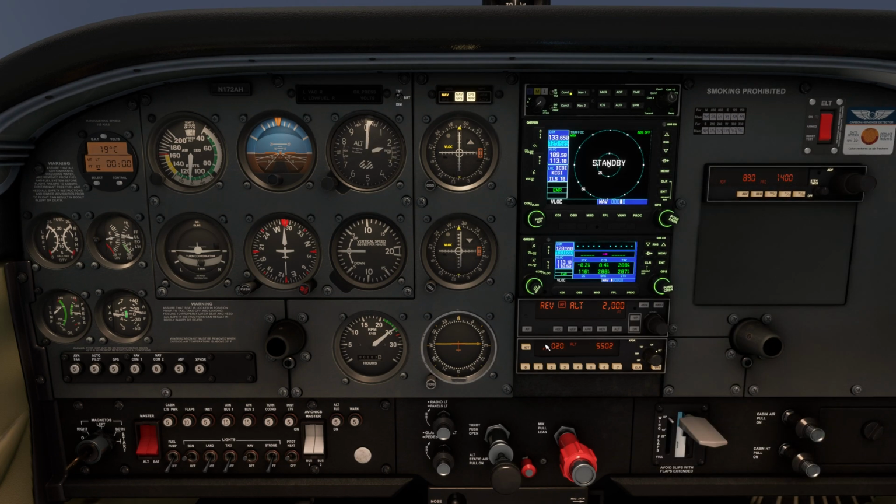All right, since I'm level at 2,000 here, I'm going to go ahead and dial 900 into my altitude pre-select. Again, I've got a good altitude hold there. That is above my MDA, but below my DDA. But I like that as an altitude to load in there because the autopilot won't try to level off.